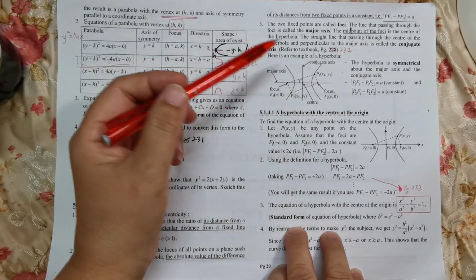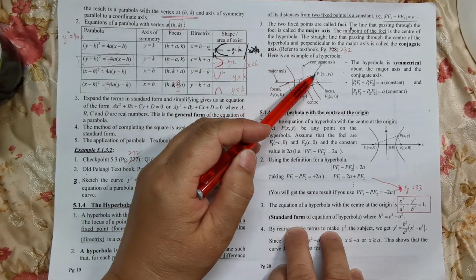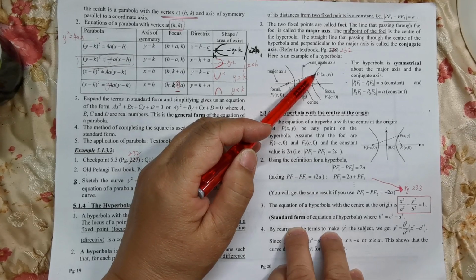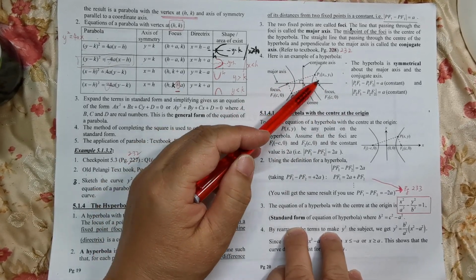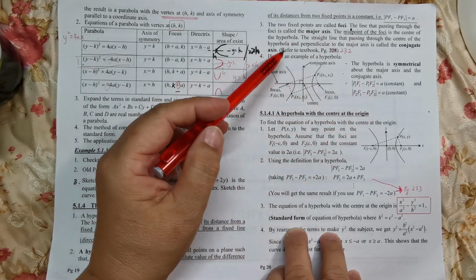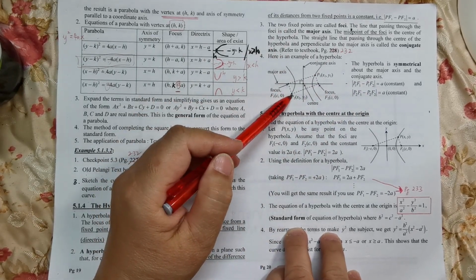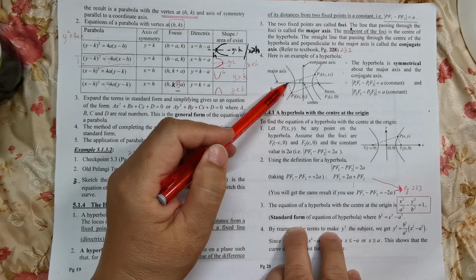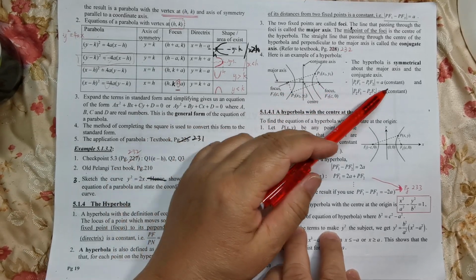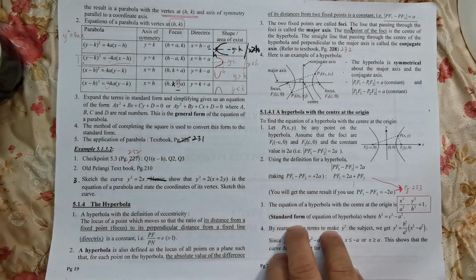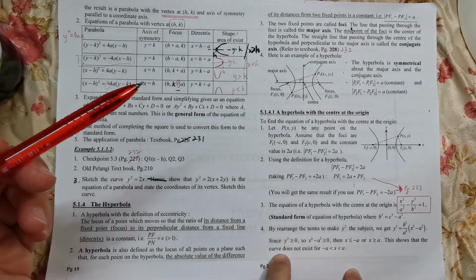Let's say this is the first position of the point, P1. You see P1F1 minus P1F2 equals 2a. Then let's say P moves here to P2. Then the difference between P2F1 and P2F2 will also be the same constant. So this is the definition of the hyperbola.